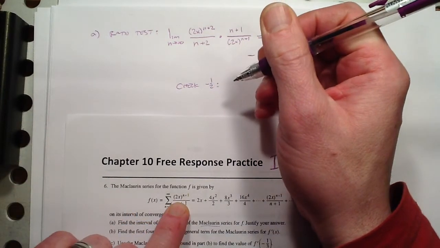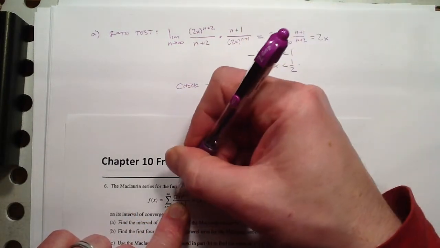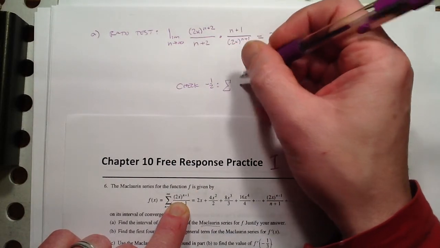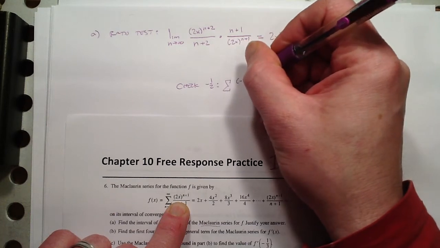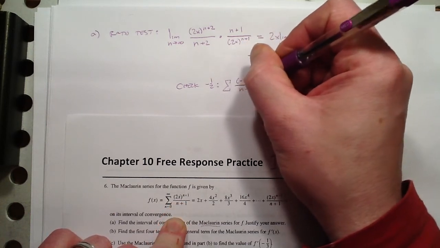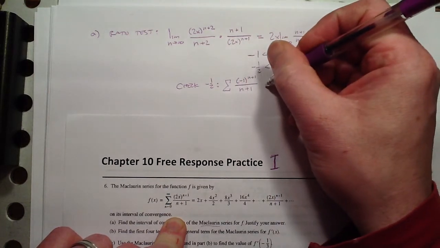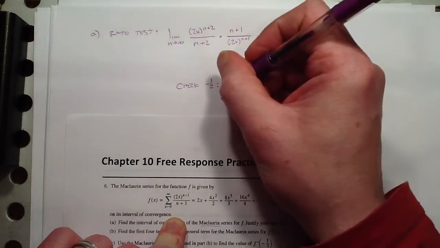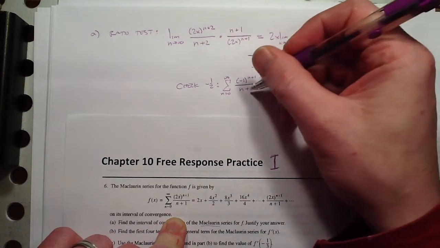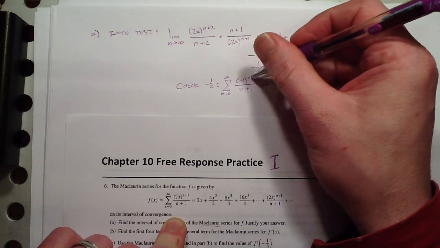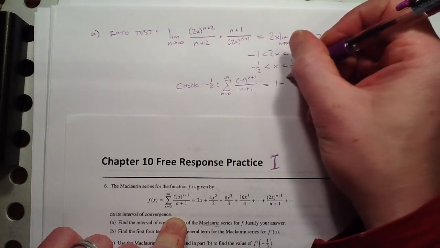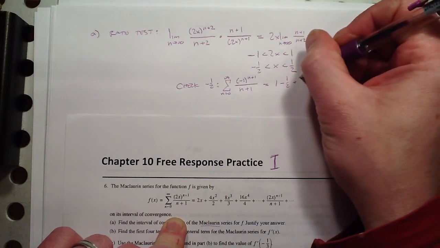When you plug negative 1/2 in here for x, 2 times negative 1/2 is negative 1 to the n plus 1, so it's going to alternate over n plus 1. And that, if you want to write out the first few terms, going from 0 to infinity, plug 0 in, that's going to be positive, and positive 1 over 0 plus 1, that's 1, and then minus 1/2 plus 1/3.